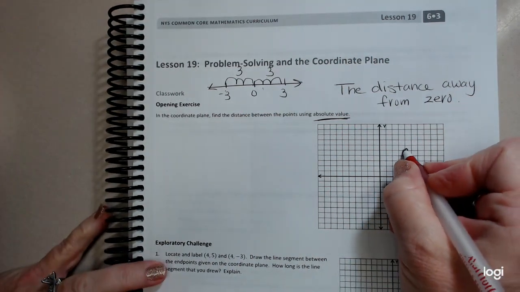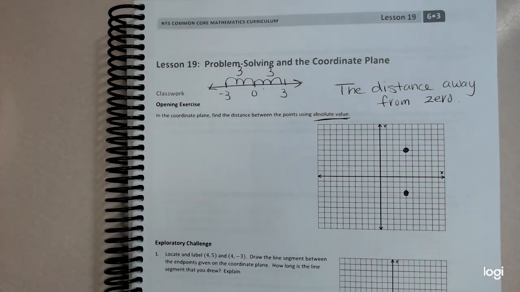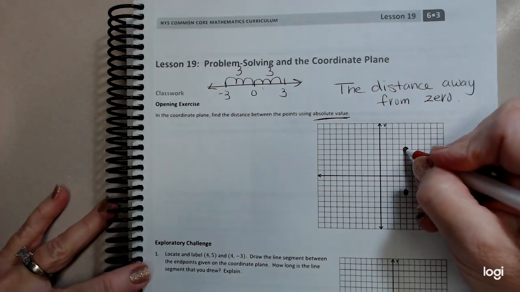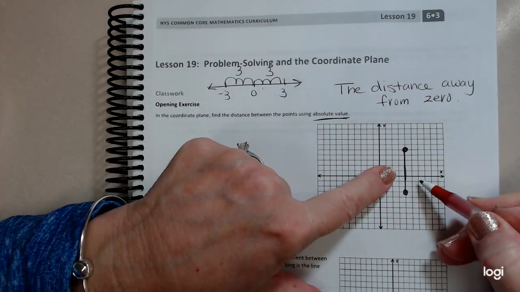All right, so we need to find the distance of our points. Now for me, the points are so small, I need to make them a little bit bigger. Old age makes my eyes hard to see things. All right, so we want to see, first of all, the distance from this point to this point. Well, let's look carefully. What kind of line is this? Is this vertical or horizontal?